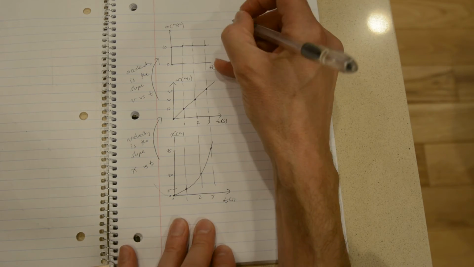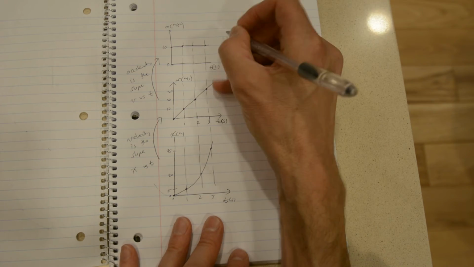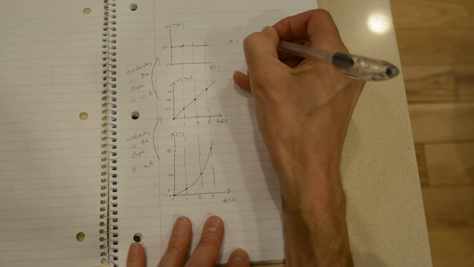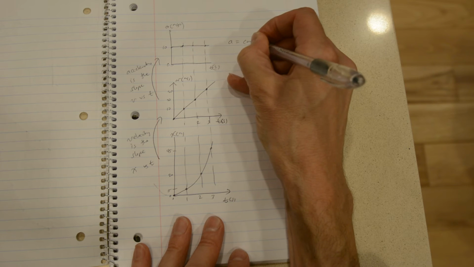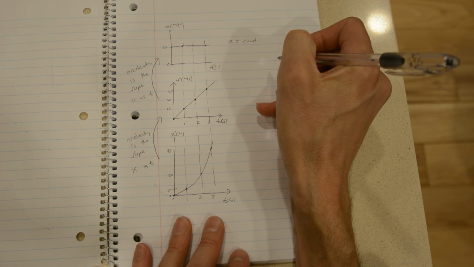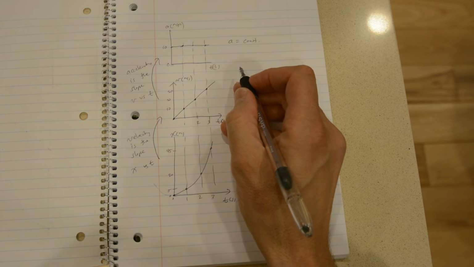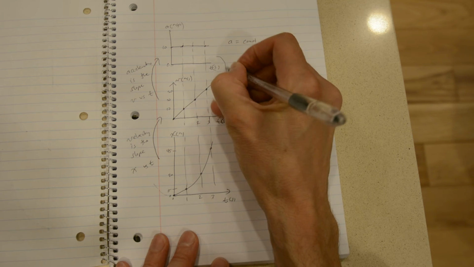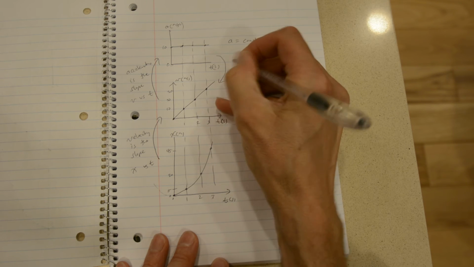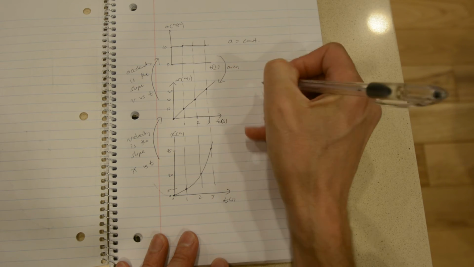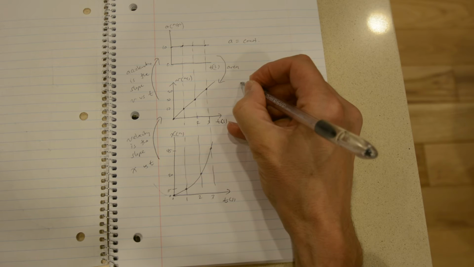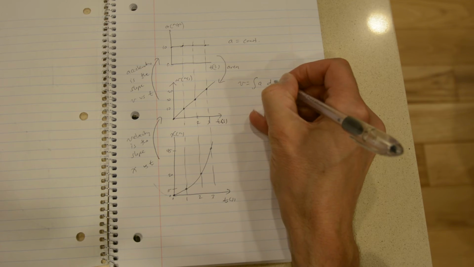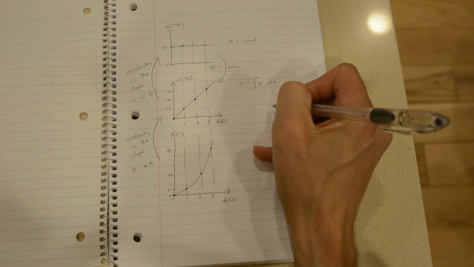Okay, so now for the equation. Kinematic equations. Let's start at the top. We have acceleration is equal to a constant. To go from this acceleration curve to the velocity curve, we need to take the area. So our velocity is really equal to the integral of acceleration with respect to time.